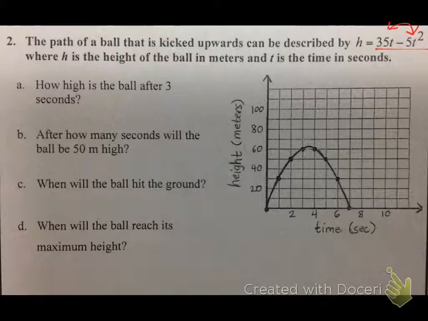Okay, well, all you got to do is go to 3. Looks like we're going by ones: 1, 2, 3. Okay. So we go to 3 seconds. All we have to do is draw a line from 3 seconds, and then once we hit the graph, we're going to draw a line to the y-axis.